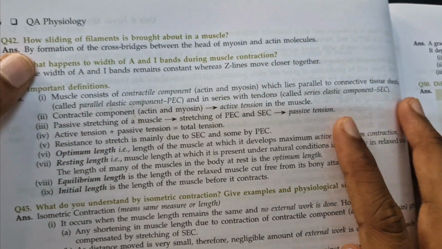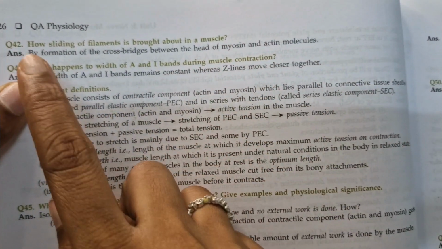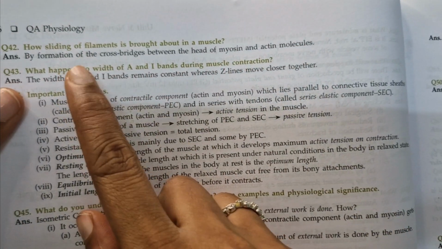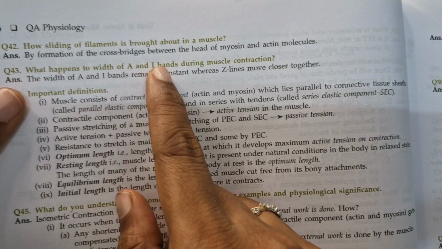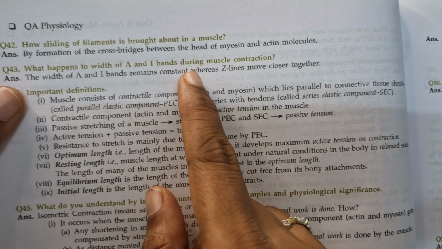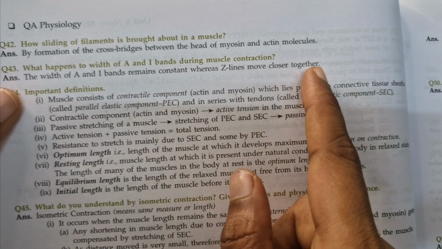Question number 42. How is sliding of filaments brought about in the muscle? By formation of the cross bridge between the head of the myosin and the actin molecule. What happens to the width of A and I bands during the muscular contraction? The width of A and I bands remains constant, whereas the Z lines move closer together.